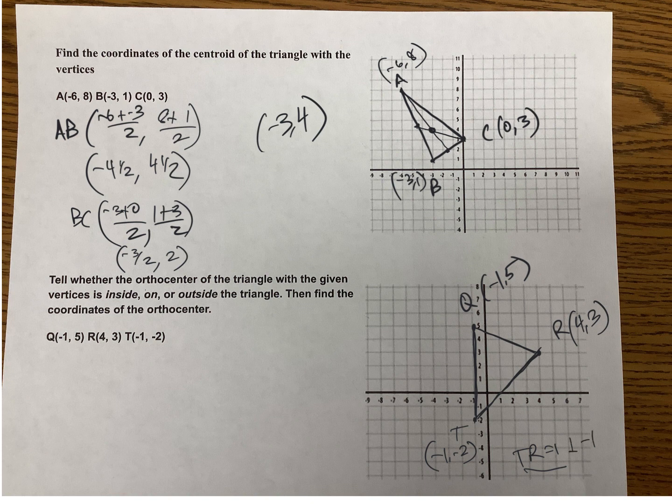So we start at Q. I'm going to do this in yellow. We start at Q, and we go down 1 and over 1, down 1, over 1, down 1, over 1, down 1, over 1. So if we connect all of those, there's the perpendicular line from Q to TR. That's the altitude.